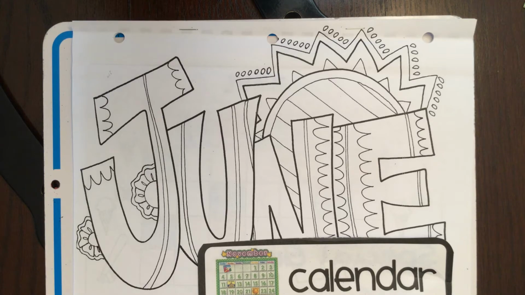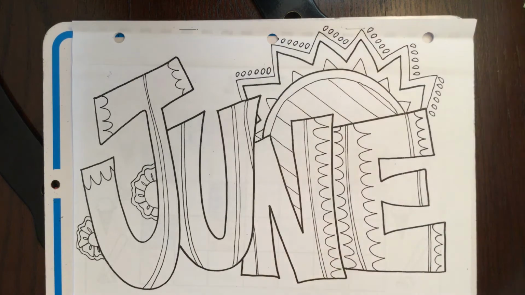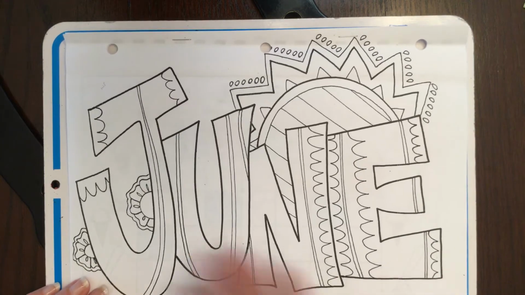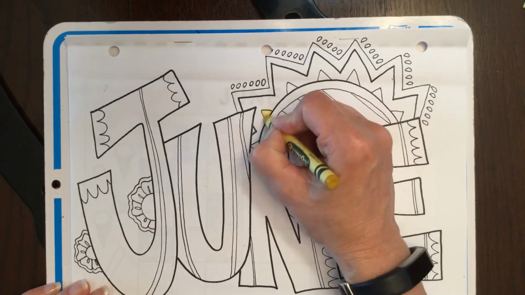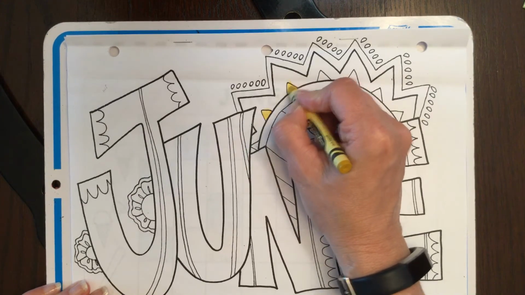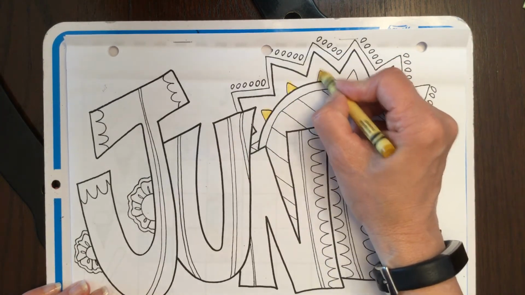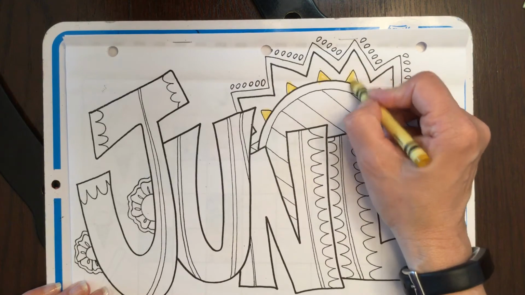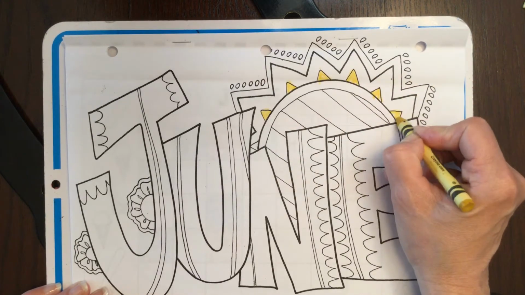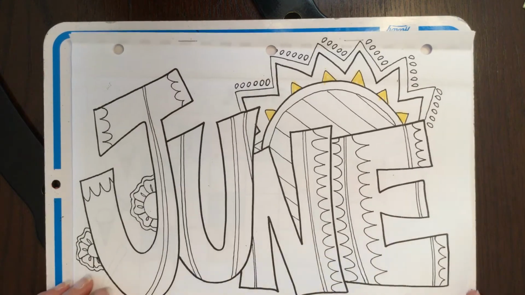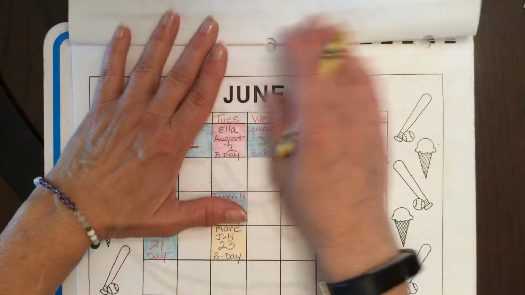So if you don't have your calendar yet, go grab your calendar and let's go ahead and get started. So today is June, and you have a beautiful picture with a lovely sun here. You could do a little bit of coloring on your June picture if you haven't already. I'll just make my little sunshine with bright yellow spots for today. You might add some other colors as you go along.